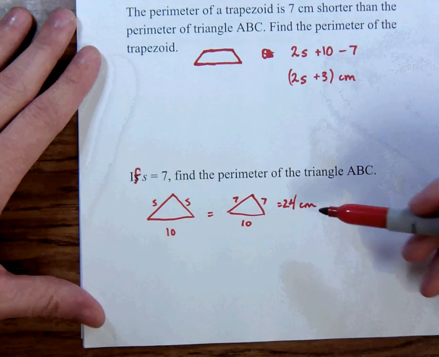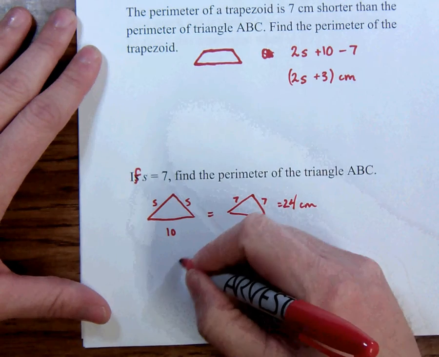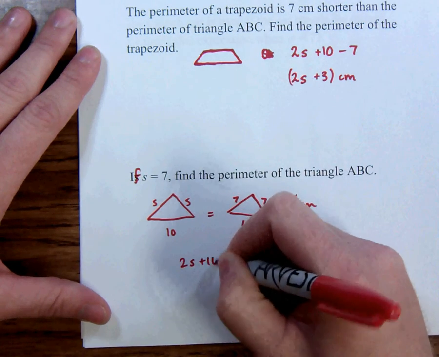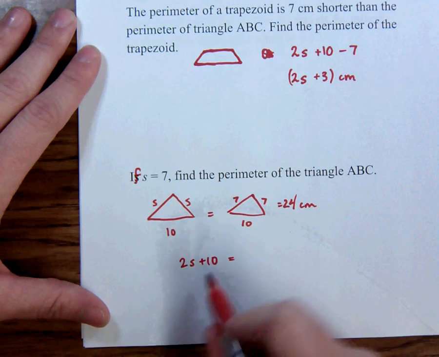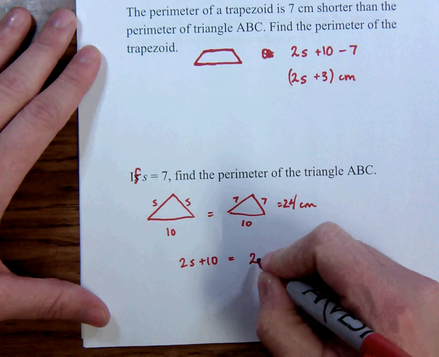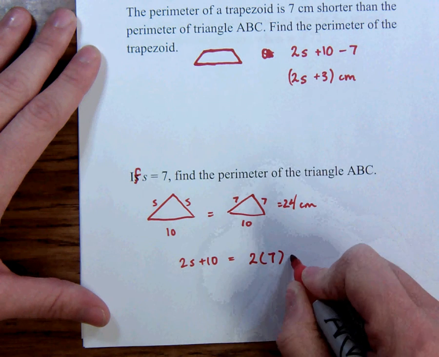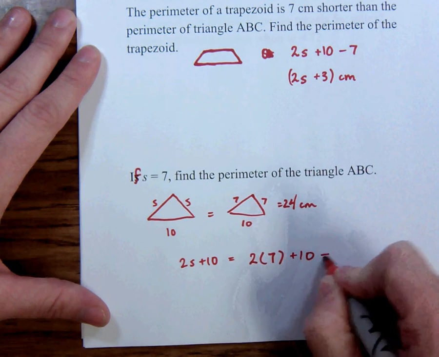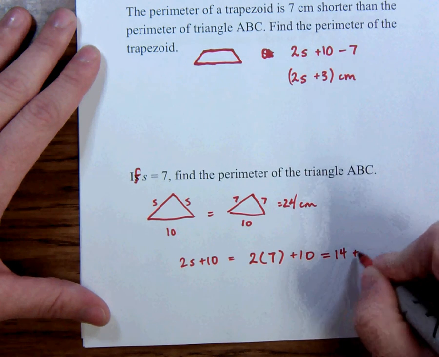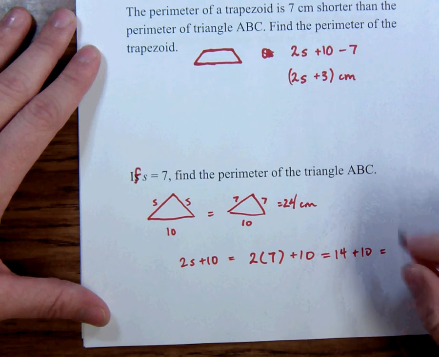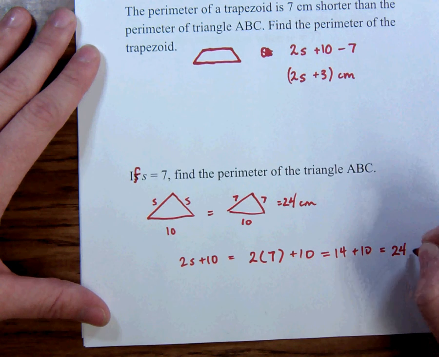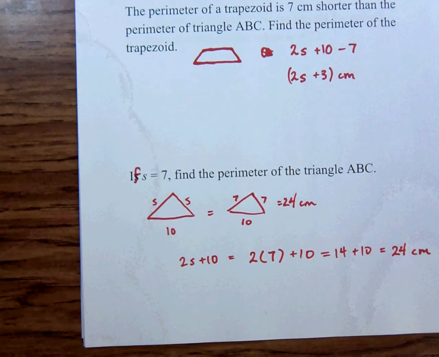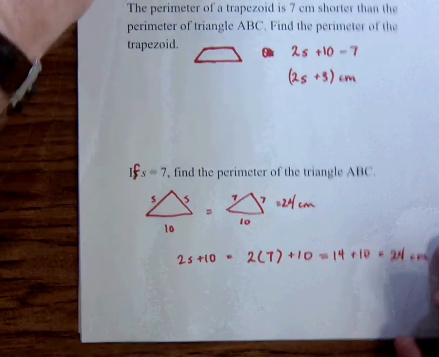Alternatively, you just have to evaluate. So you remember it was 2S plus 10, right? So if we want to say S is equal to 7, we just change this S to 7. 2 times 7 plus 10. 2 times 7 is 14 plus 10. The perimeter of triangle ABC is 24 centimeters. All right, one down, two more.